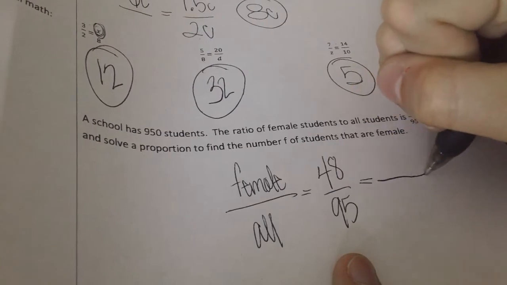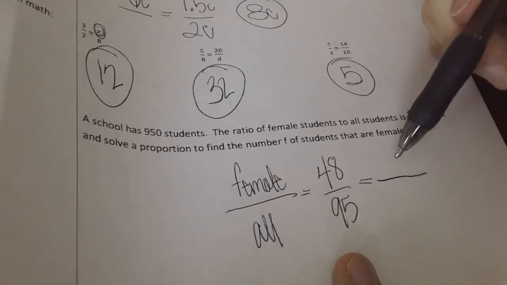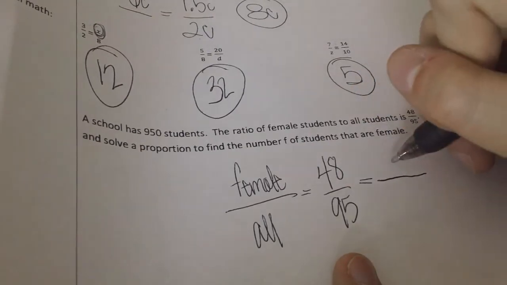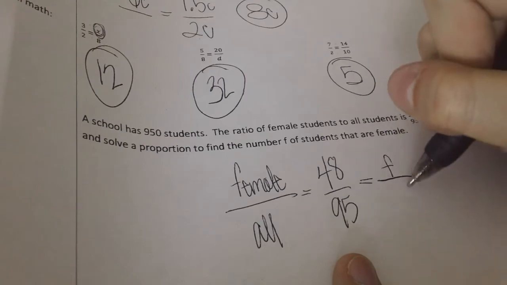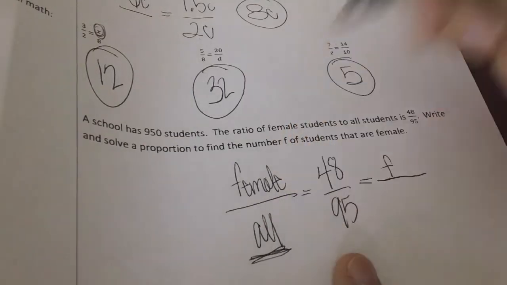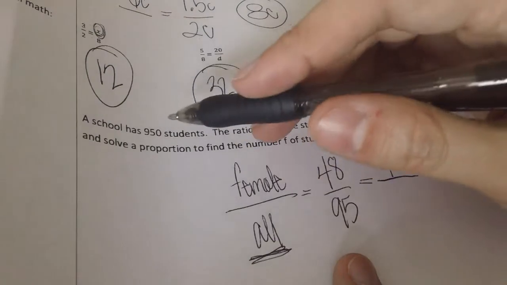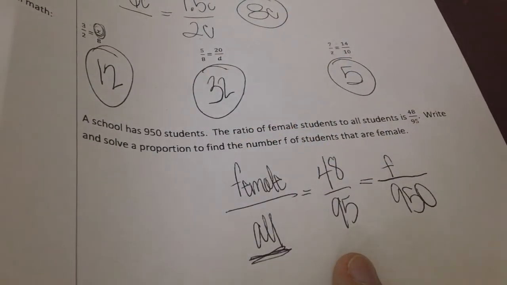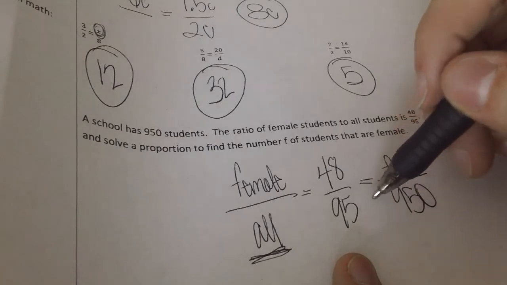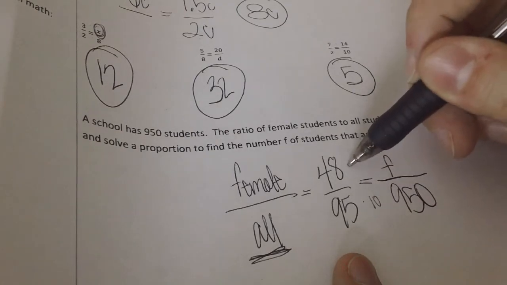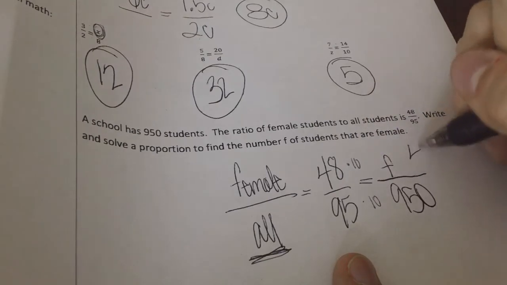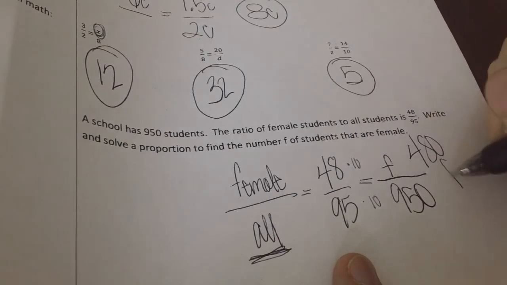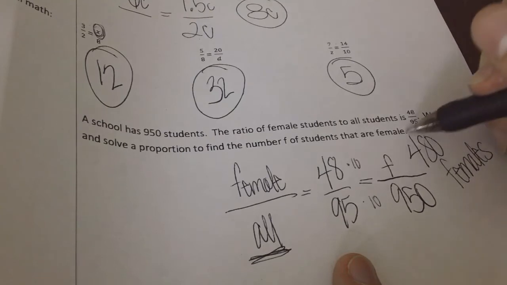Well, the other part of my proportion, do I know how many females there are? No, that's what I'm looking for. Do I know the total or all of the students? Do I know how many there are? Yes, there are 950. Now, you can see mentally that 95 times 10 is 950, so 48 times 10 is 480 females.